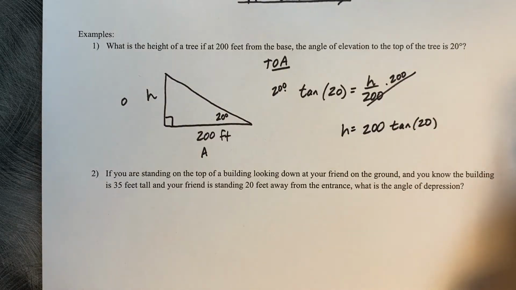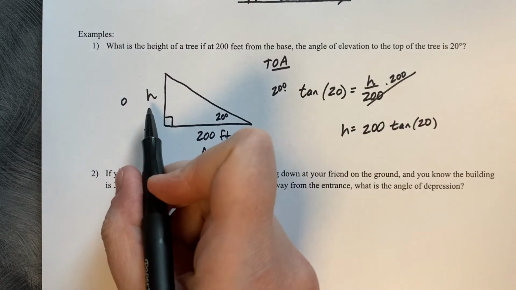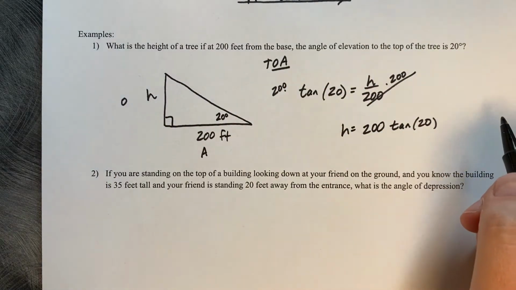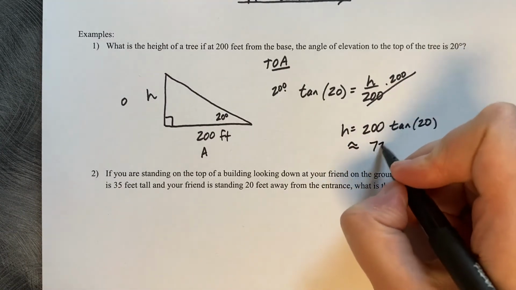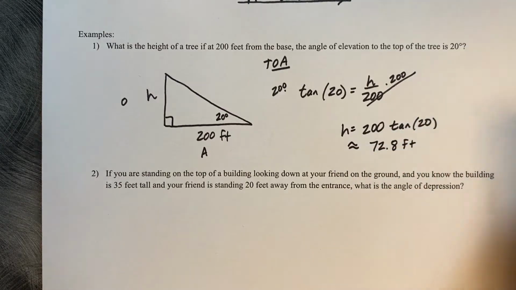That's an exact answer, but this isn't a context, so this is not very helpful to know how tall this tree is. So we're going to use our calculator to get an approximate answer, which is 72.8 feet tall.